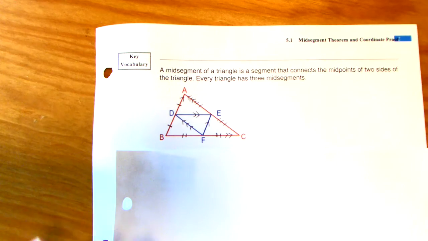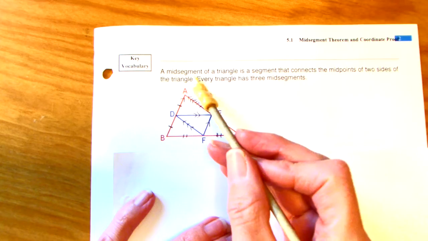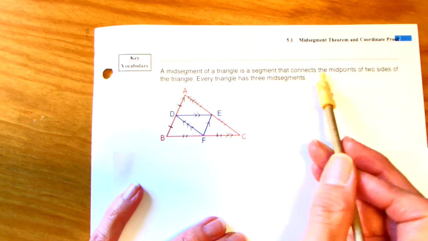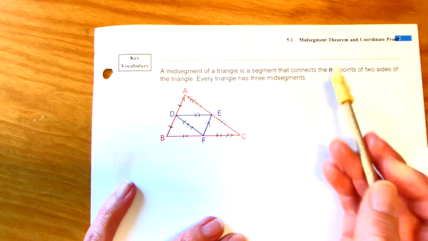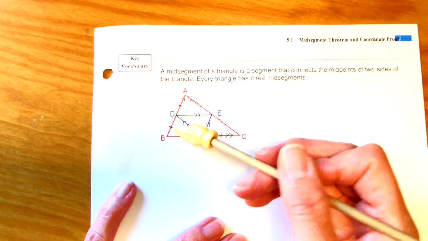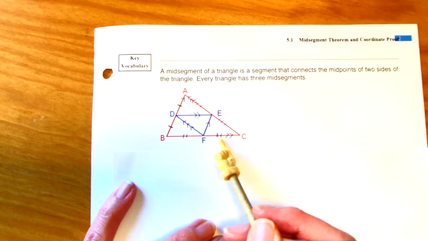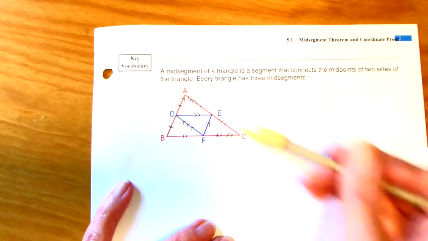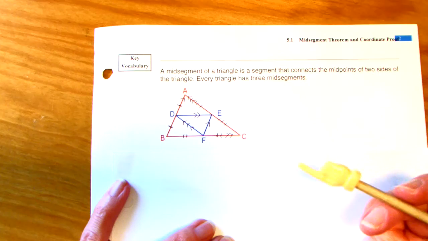Ooh, so here we go. All these things I already drew in. A mid-segment, here's our definition. Mid-segment of a triangle is a segment that connects the midpoints of two sides of a triangle. Every triangle has 3 of them. So the midpoint of AB is D, so that means this length is the same as this one. The midpoint of BC is F, so this length is the same as this. And then the midpoint of AC is E. So I have 3 little lines here, 3 little lines here.